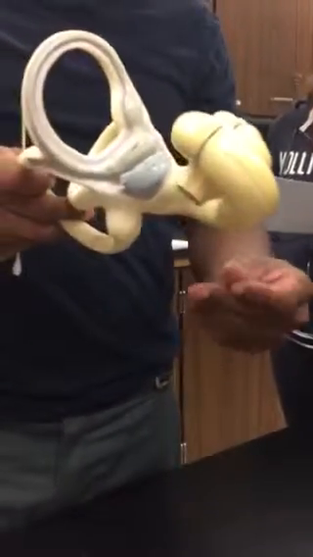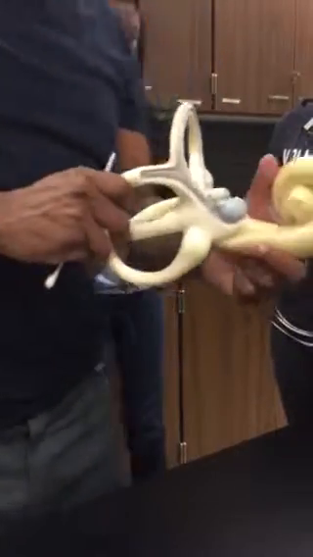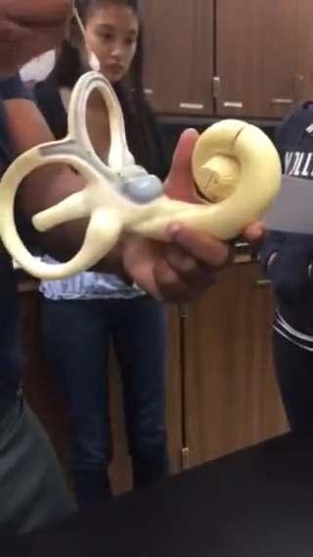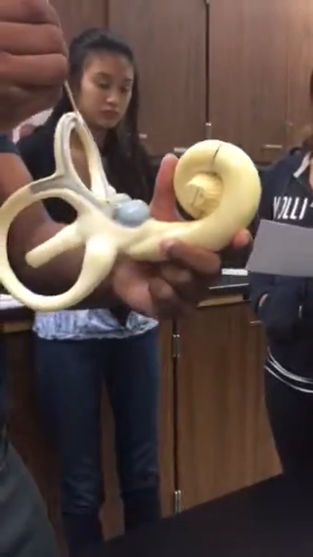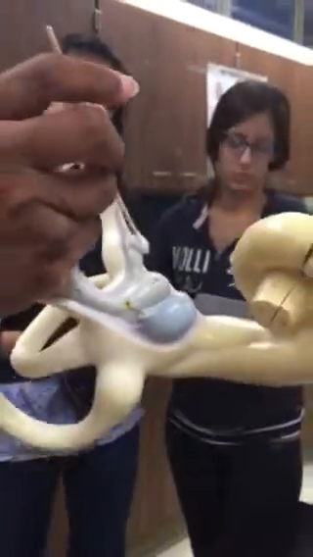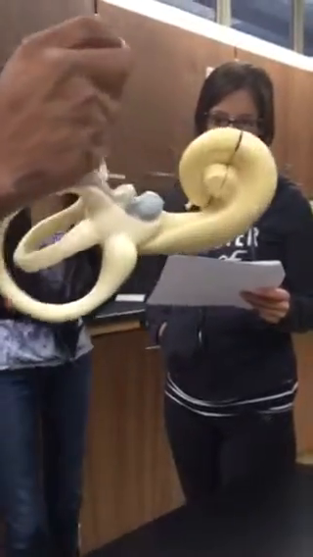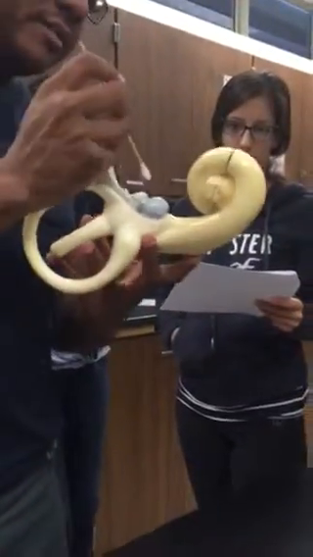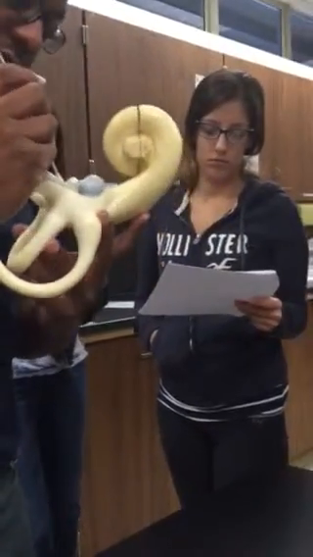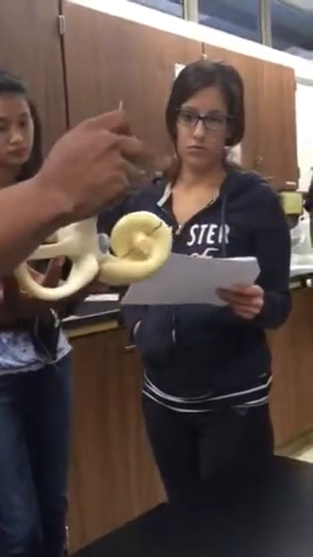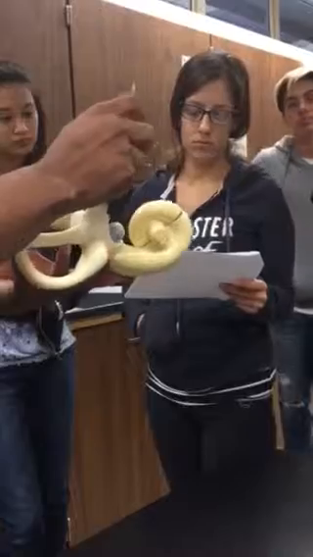And then what? Ampulla, utricle, saccule? Okay. So first you want to start at a semicircular duct, the inside. And then you travel along the duct and you see that bump right there. So at the end of the semicircular duct, that bump is called an ampulla. The next bump right here, number 8, that is the utricle.